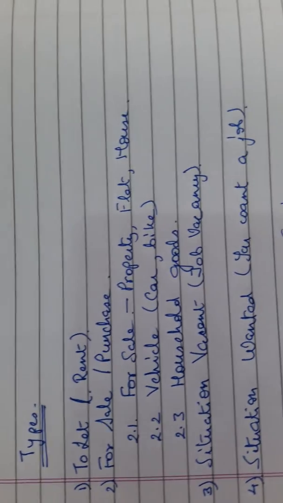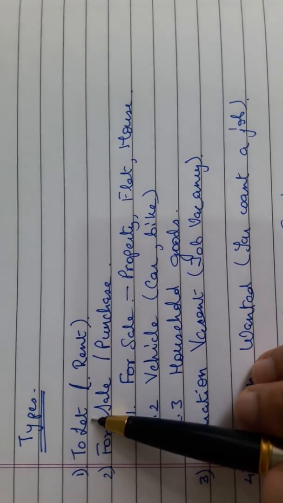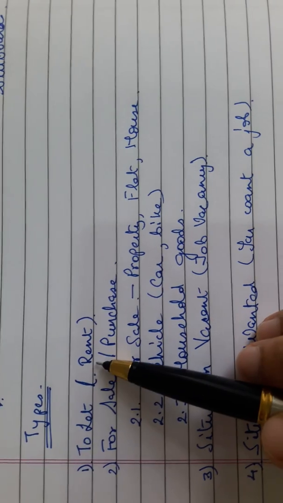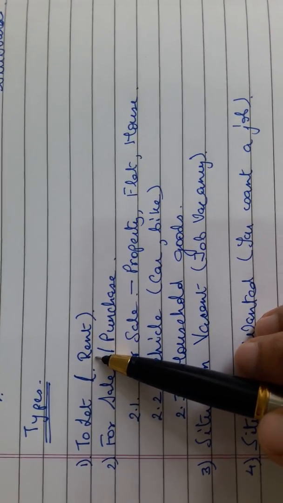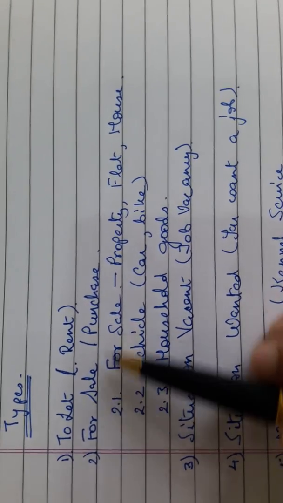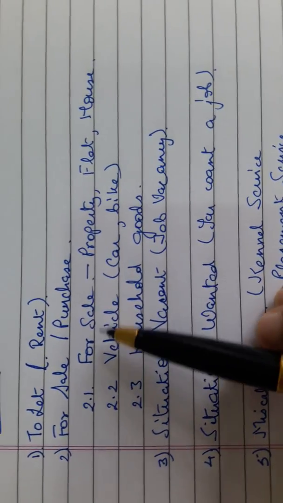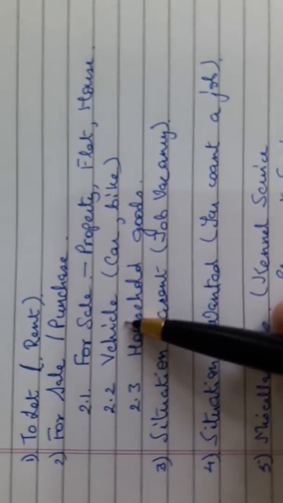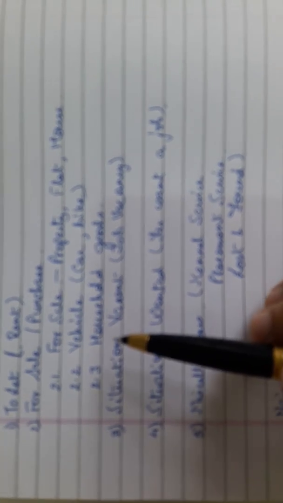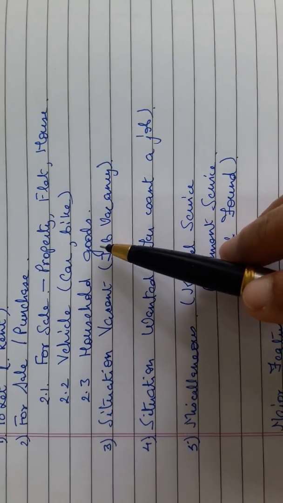The various types for our curriculum will be to let, that is when we have to give an apartment or an independent house for rent. For sale or purchase, that is we either want to sell or purchase a product. Now under this there are three further subdivisions. We could be selling property, flat or an independent house. We could be putting up for sale any vehicle, that is cars, bikes, etc. Or we could be asked to draft an advertisement for selling household goods.